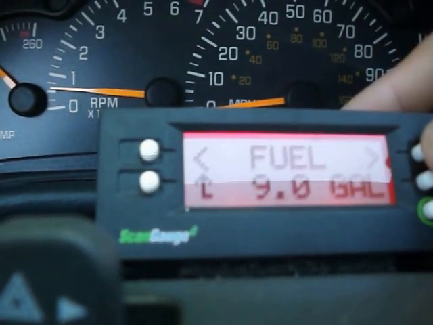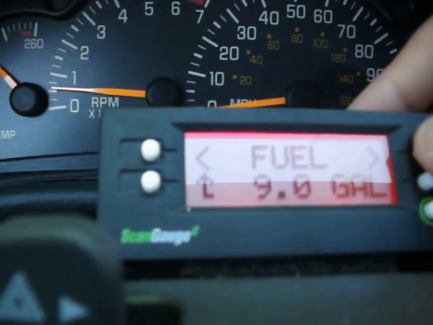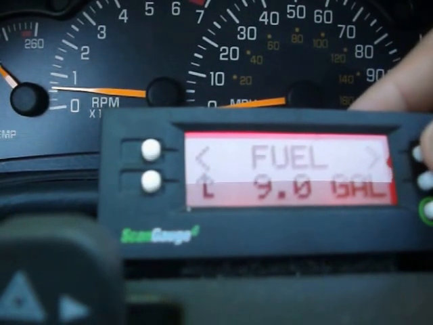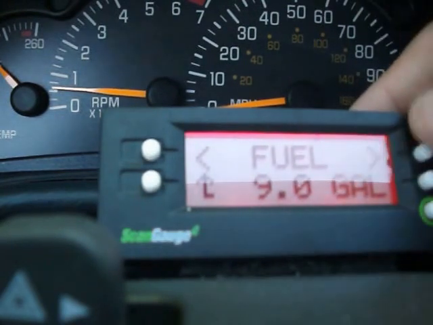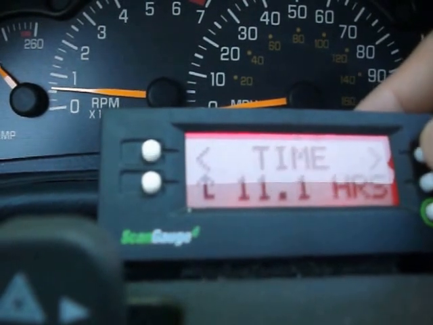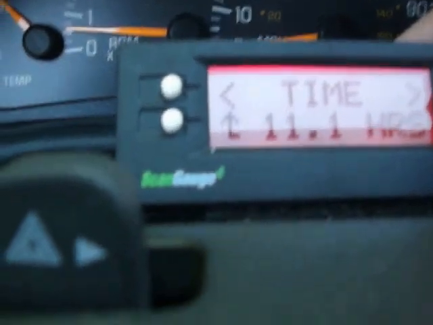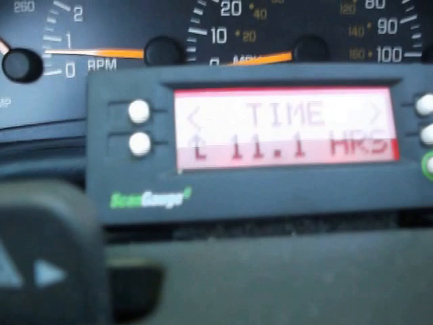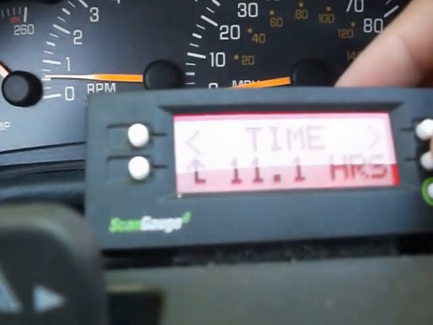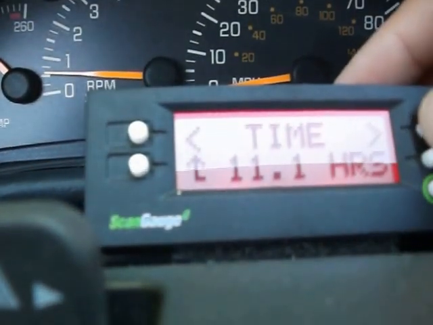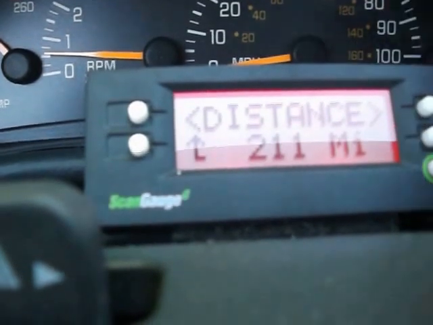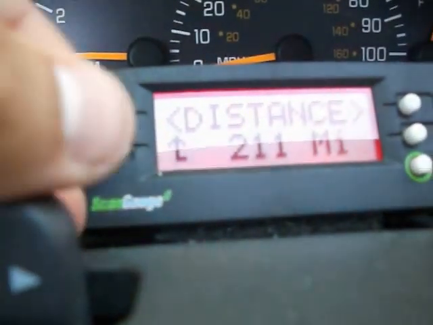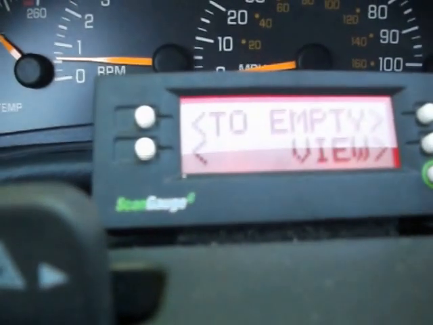But anyway, fuel, that's how much fuel I have left. Okay. And once again, that is accurate because I only used 3 gallons and it's 9 gallons to E. Time, that is a cool part. 11 hours until I have to fill up, roughly. Okay. And then we're back at the beginning. Distance 211 to E. Okay.